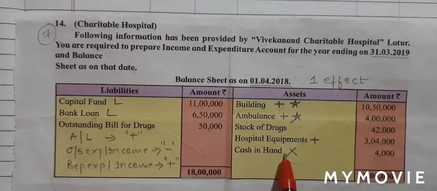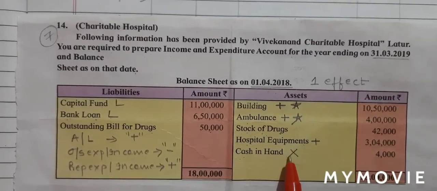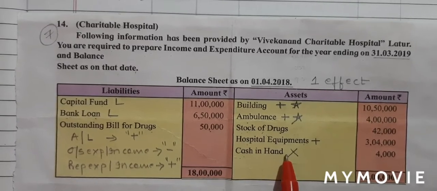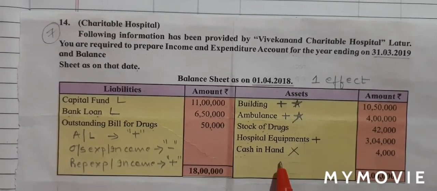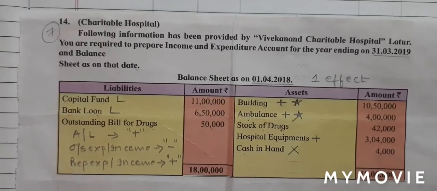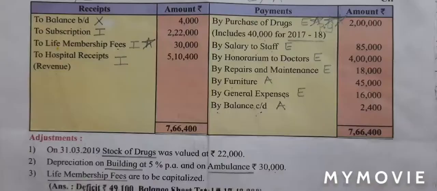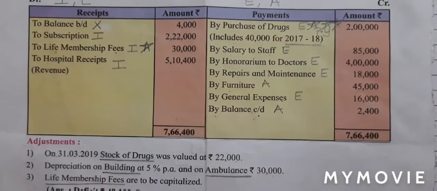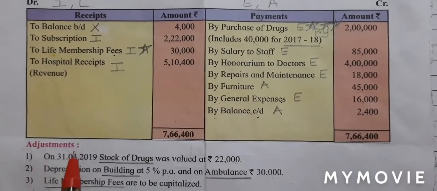Next is cash in hand. It is my opening balance of cash in hand. Opening balance of cash in hand we do not consider. So with this, students, we have completed the balance sheet. We will continue with our step number 4, doing our adjustments.